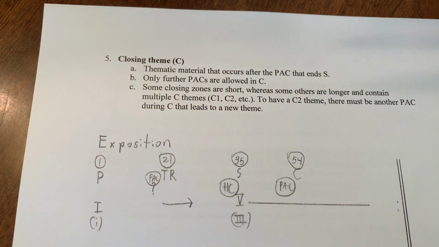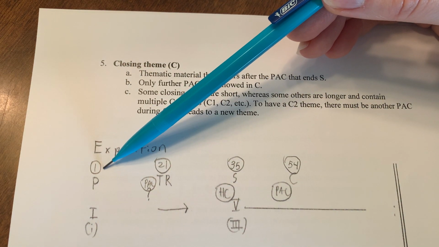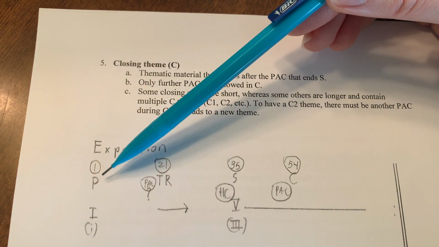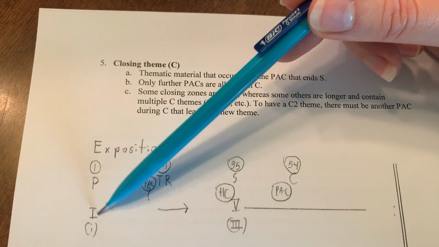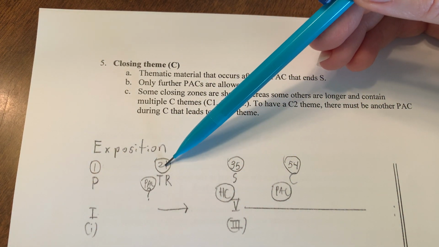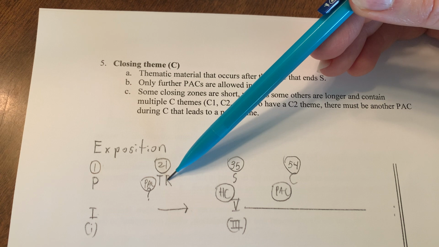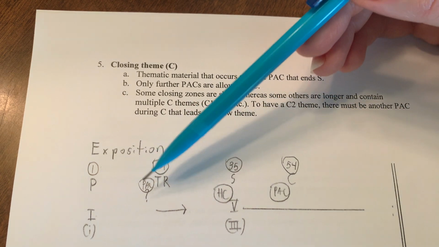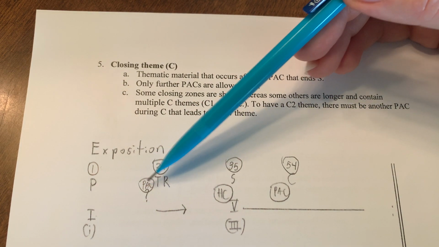Okay, all right, here are my answers for the beginning of P, obviously measure 1, that's pretty much a given. This is a major mode piece, so we're looking at the major mode Roman numerals. Transition was at measure 21. The ending of P was a PAC.